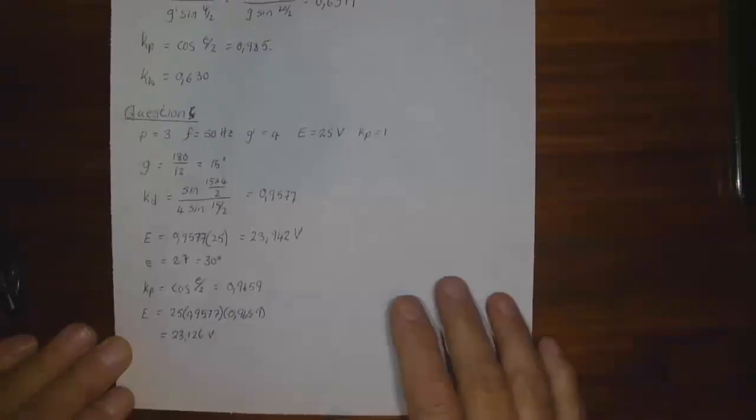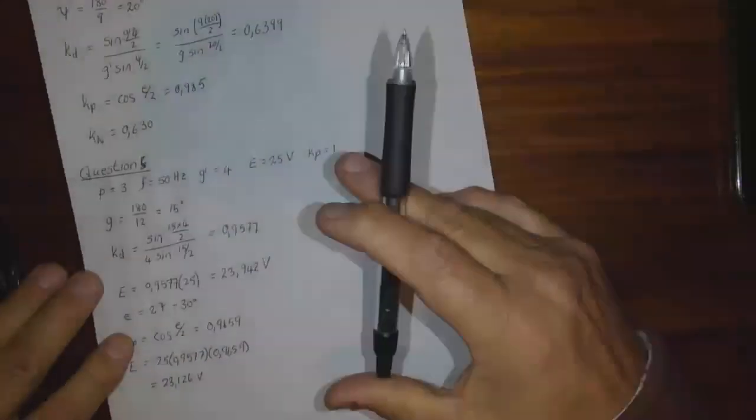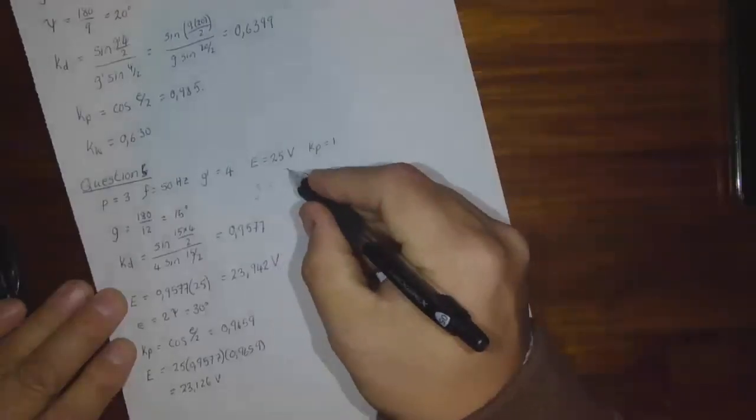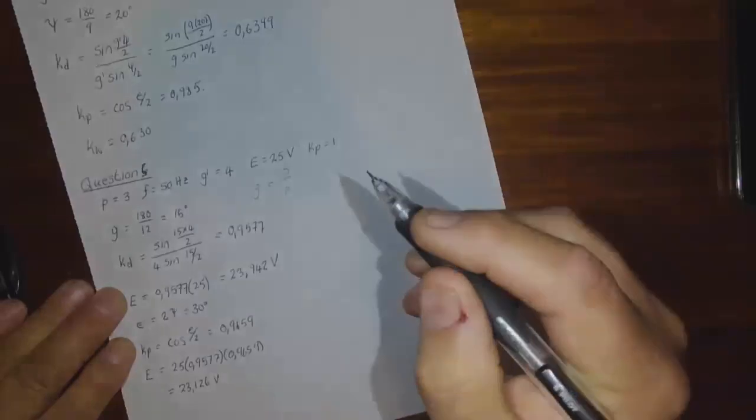Yes, that's correct. Got it? Now, all of a sudden it doesn't look right. G is the number of slots per pole, so that shouldn't be 12, no? It must be 6. You agree? Because G there is the number of slots per pole per phase.